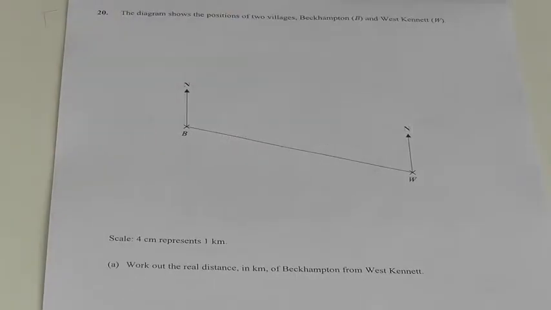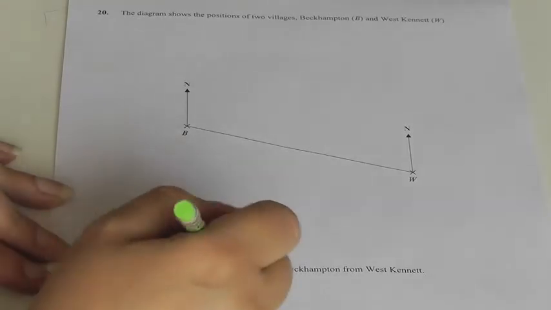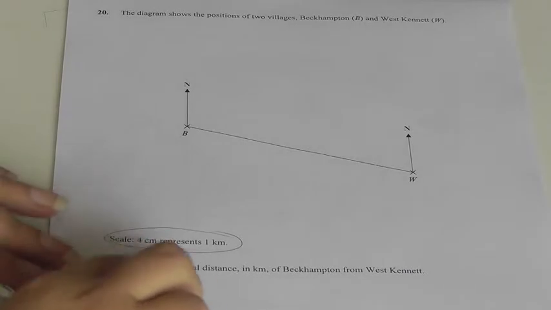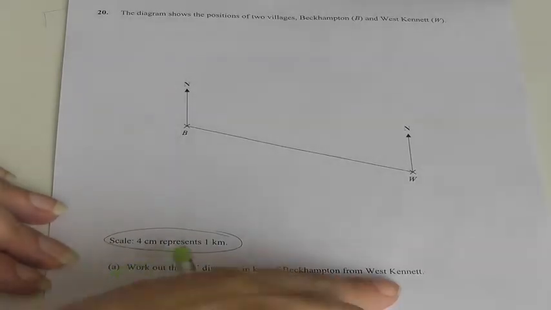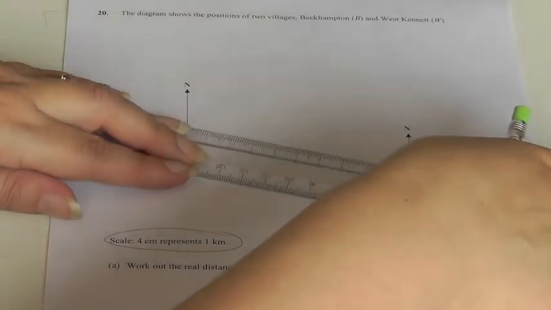Question 20 is on scale drawings and on bearings, and it tells you first off that the scale of 4 centimetres represents 1 kilometre. This is going to be important. The first part of the question asks you to work out the real distance of Beckhampton from West Kennet. So we're going to measure it in centimetres and convert it to kilometres.